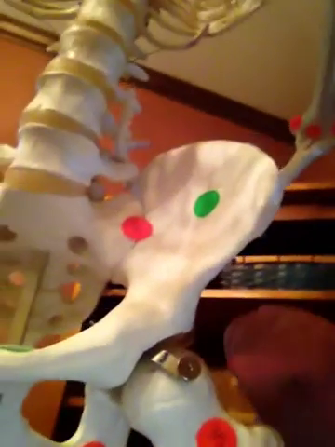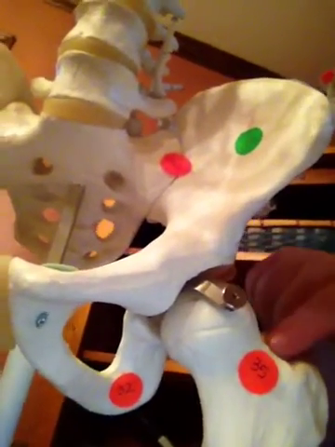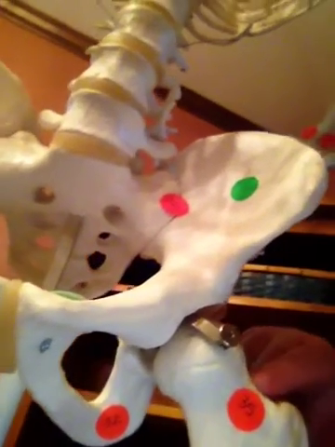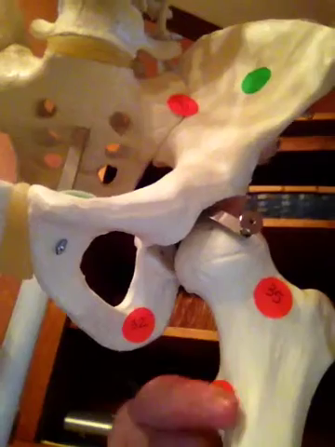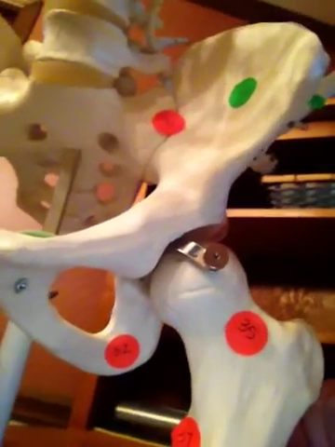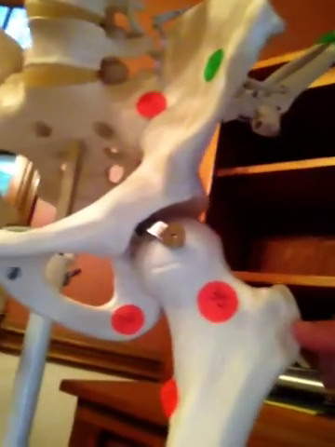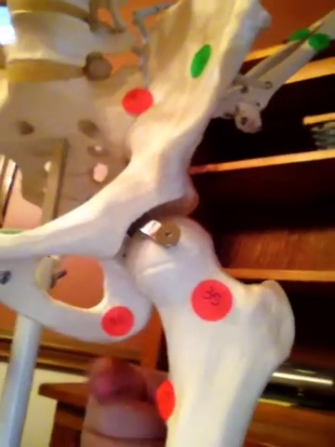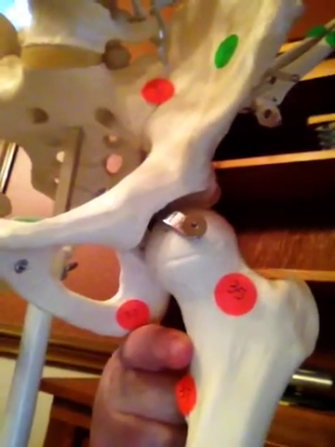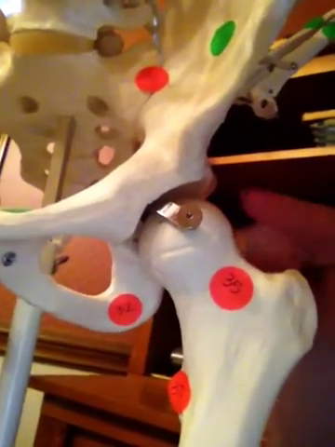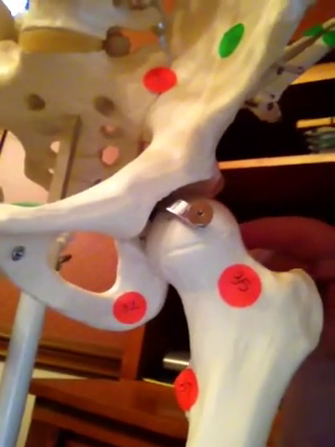And at the proximal end of the femur you have the head of the femur, and you have the neck of the femur, and then you also have the trochanters. This is going to be your lesser trochanter. This is going to be your greater trochanter. So you have greater trochanter, lesser trochanter, neck of the femur. The rounded portion is going to be your head of the femur.